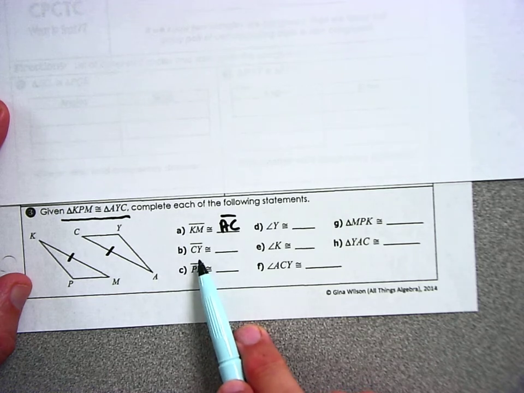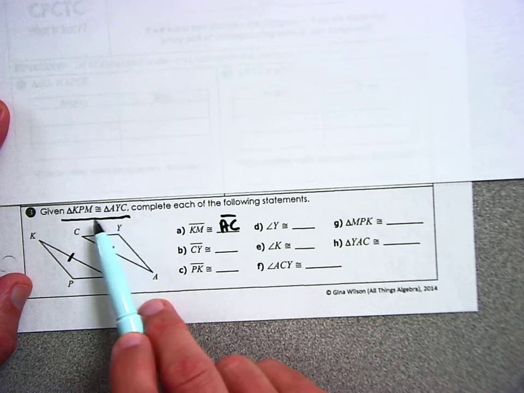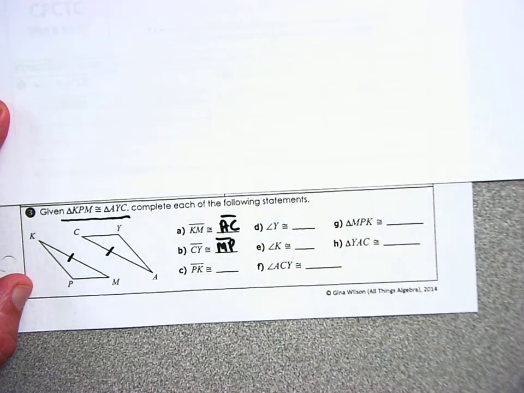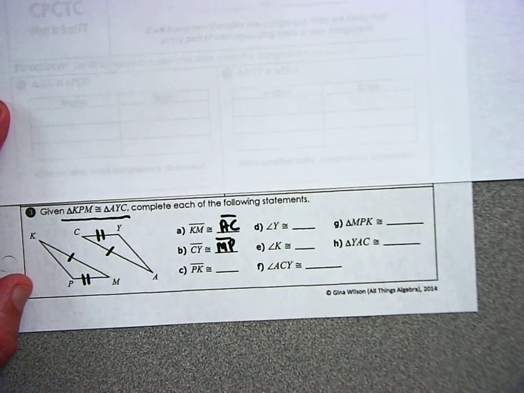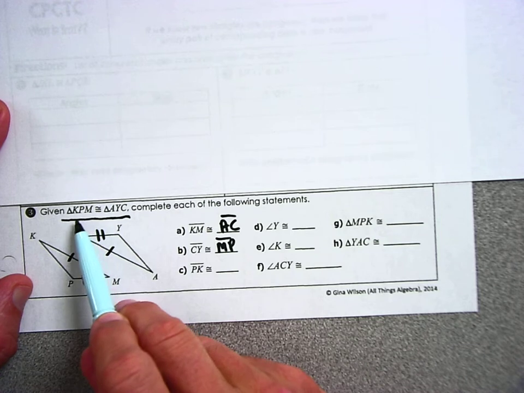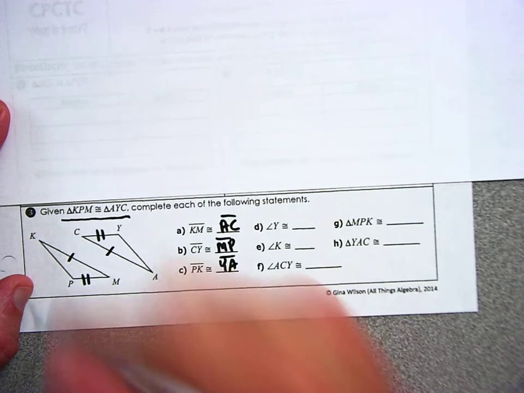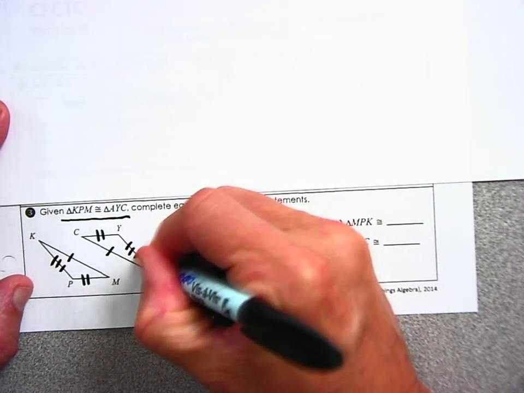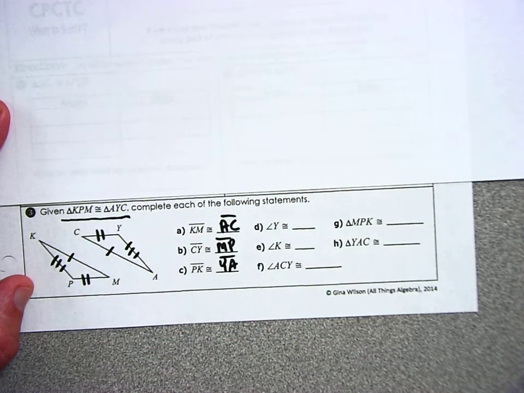Part B here, CY is congruent. Well, CY, look at that, is second and third or third and second. So CY would go with MP. CY will put two hash marks, and MP will put two hash marks. All right, finally, for the sides anyway, PK, where's PK at? PK is second and first, goes with YA. All right, segment YA, and KP has three hash marks, and this one does. So if you were to rotate this triangle around, it would land on top of that one. All right, not stressed, are you?